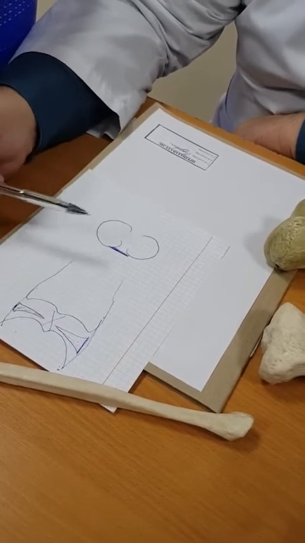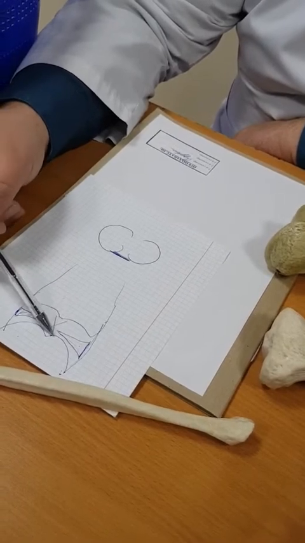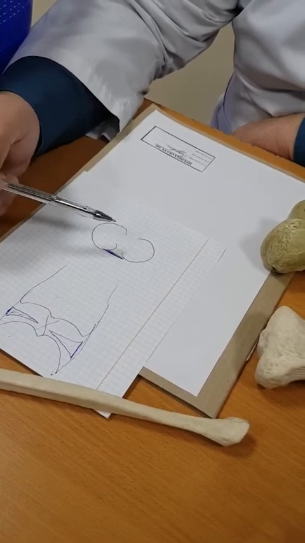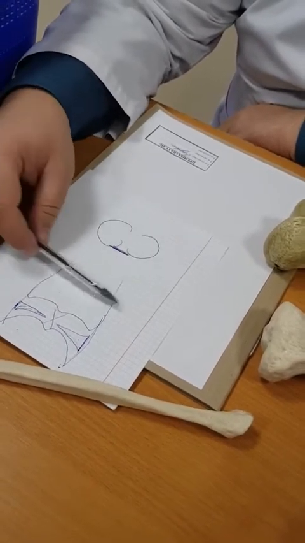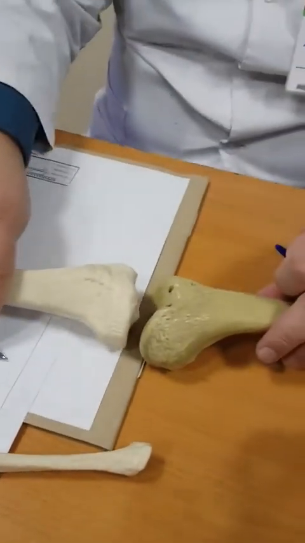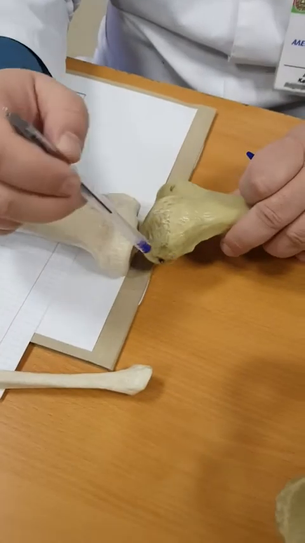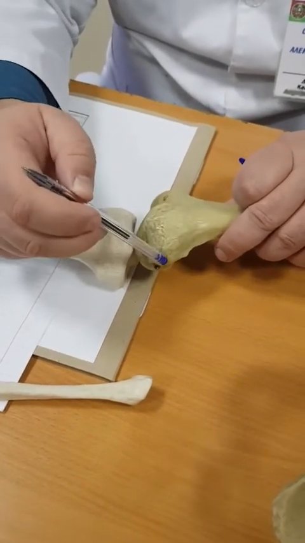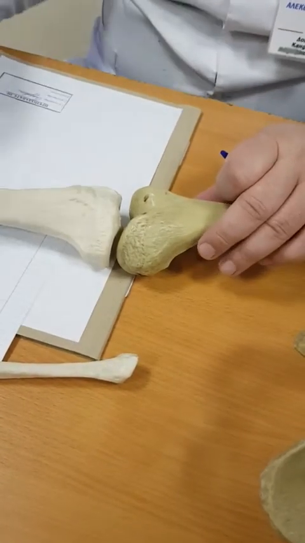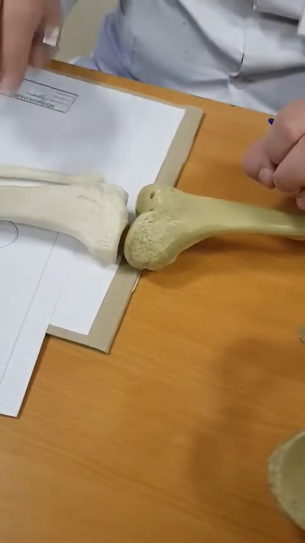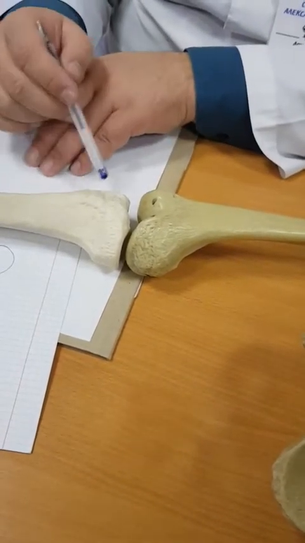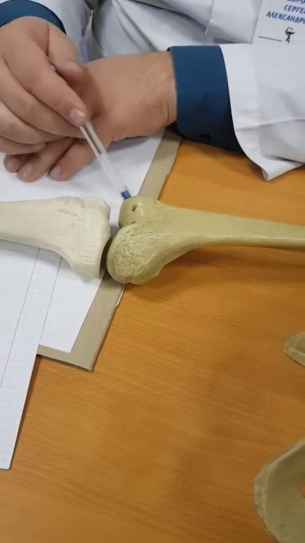That is why there are three intra-articular ligaments: ligamentum cruciatum anterior, posterior, and ligamentum transversum genus. All other ligaments are extra-articular. And here we have ligamentum collaterale tibiale, which starts from the medial epicondyle and goes to the medial condyle of the tibia. Then here is ligamentum collaterale fibulare, which starts from the lateral epicondyle and goes to the head of the fibula.